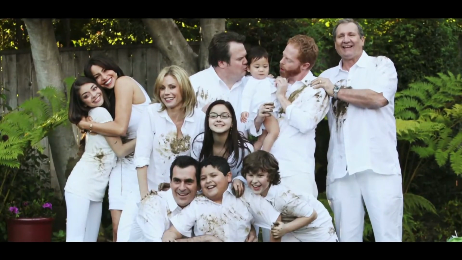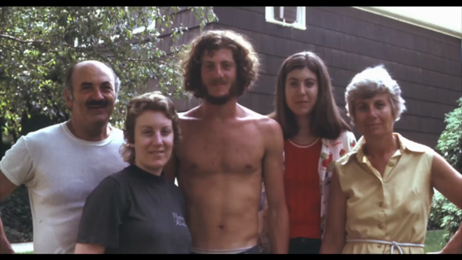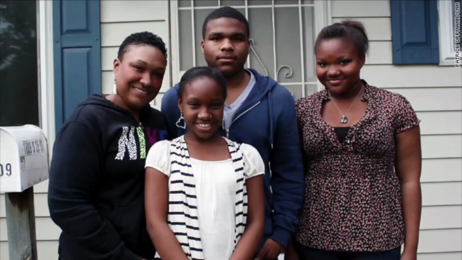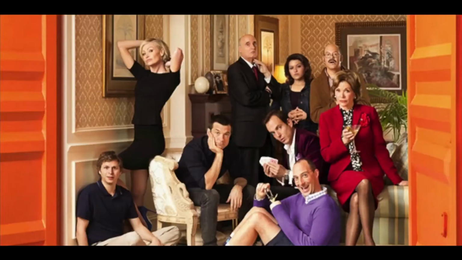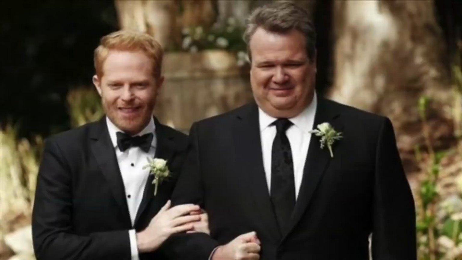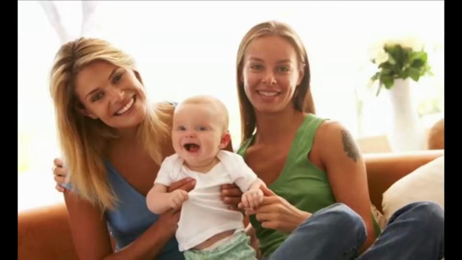Since the 1950s and 1960s, stigmas around the familial structure of the nuclear family have changed significantly, and families of choice have become more prominent. The diverse family structures of our contemporary society include same-sex marriages, de facto relationships, people who don't have children, and people living apart but are together.